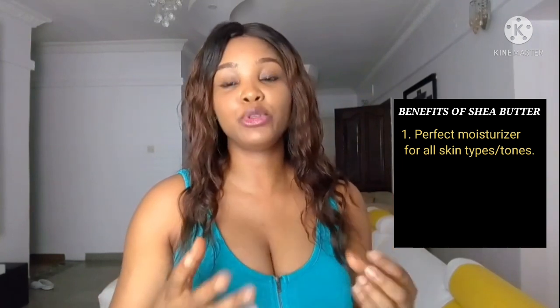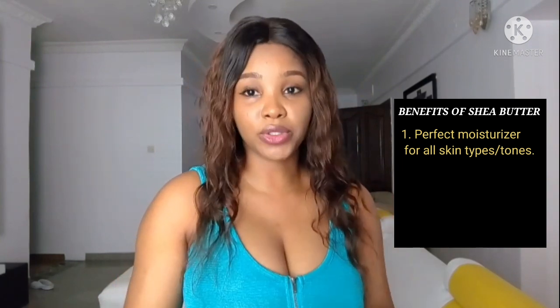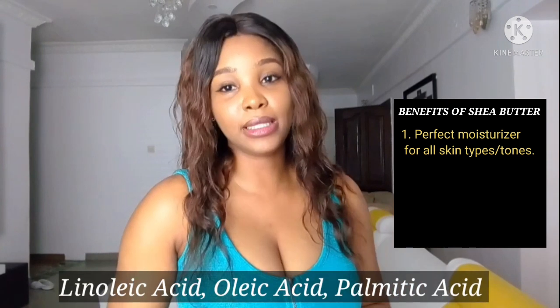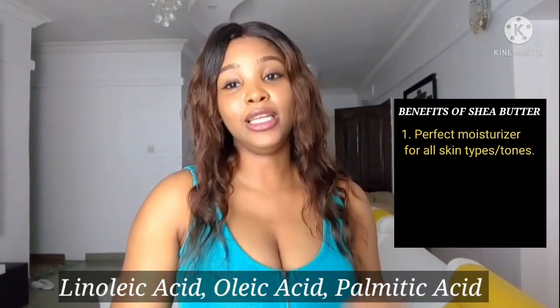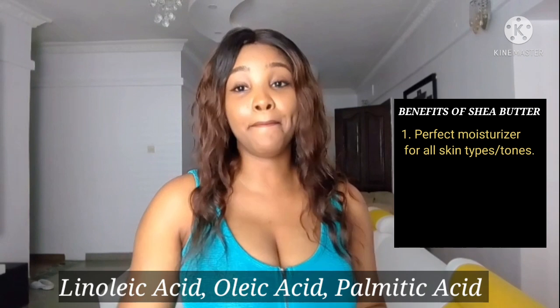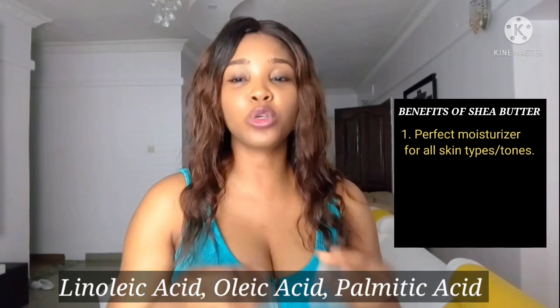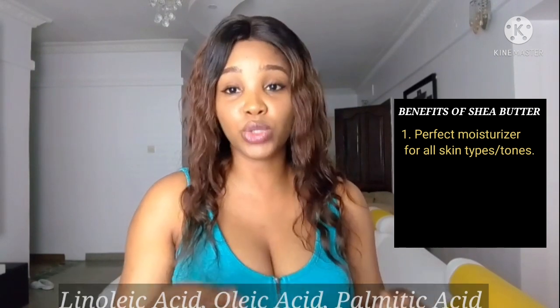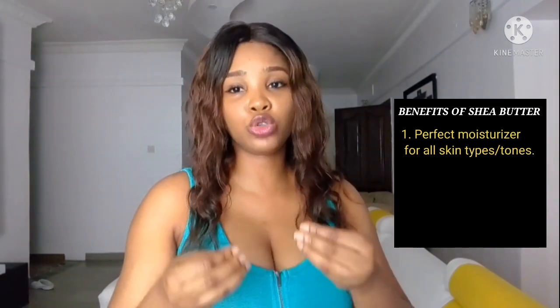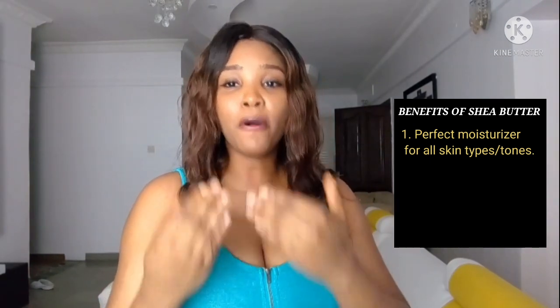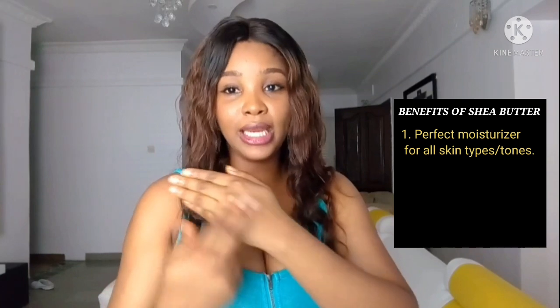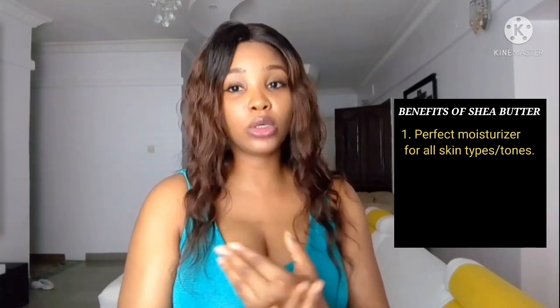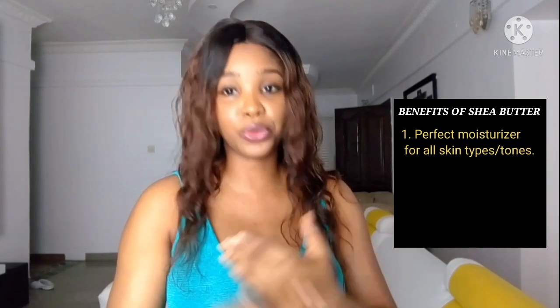And also shea butter helps to restore lost oils on your skin. Shea butter contains some fatty acids like linoleic acid, oleic acid, and palmitic acid, which helps to soften the skin and helps your skin to retain moisture. It helps your skin to retain moisture by forming an oily water blocking layer on your skin, which helps to slow down the loss of water through the skin.